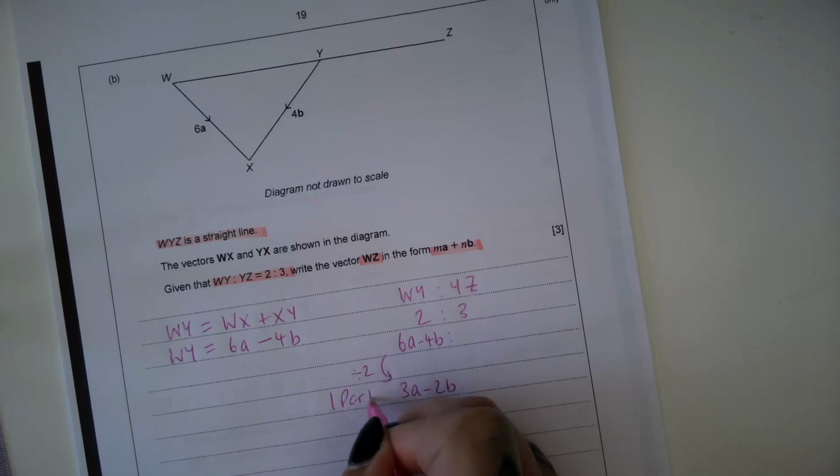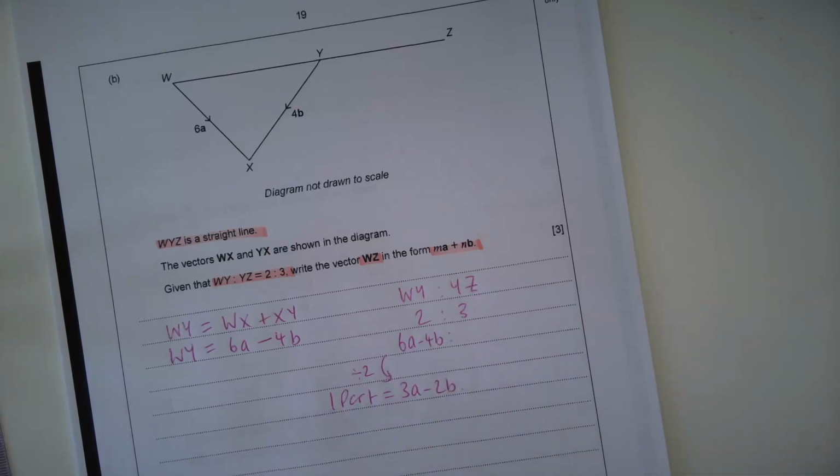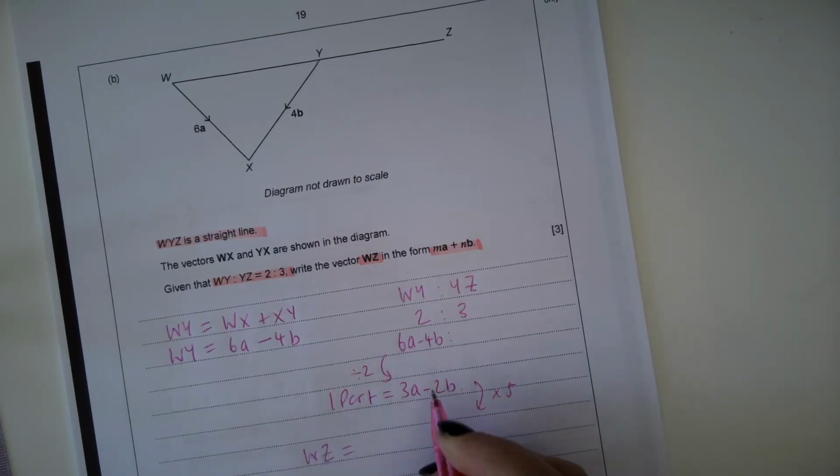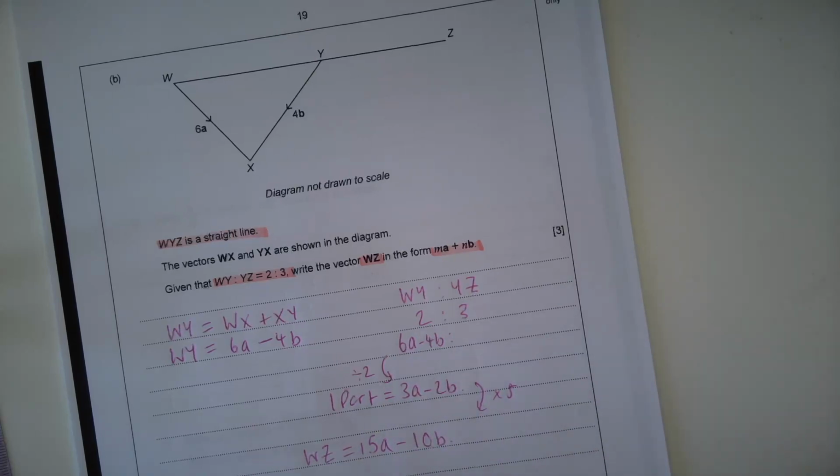So that tells me what one part of this ratio is equal to. Now, wz has 5 parts in total, so I'm going to multiply this by 5. So when I multiply it by 5, wz becomes 15a minus 10b. And it's in the form ma plus nb. M is 15, n is 10.